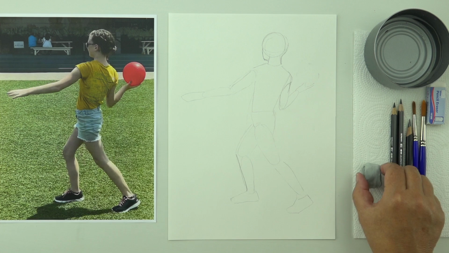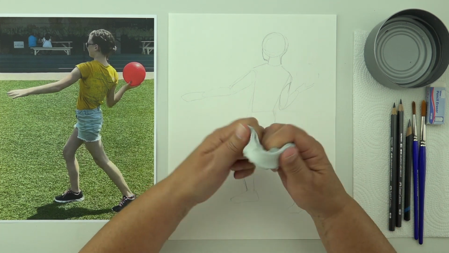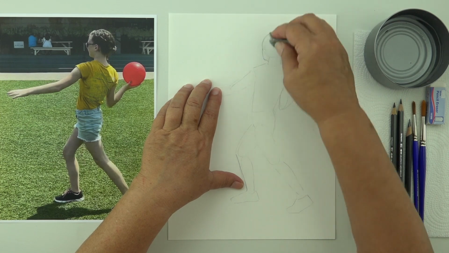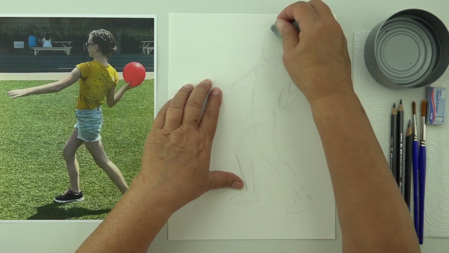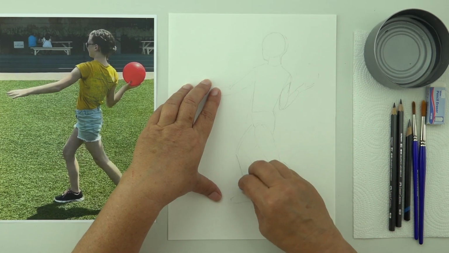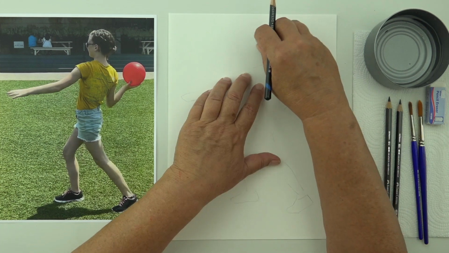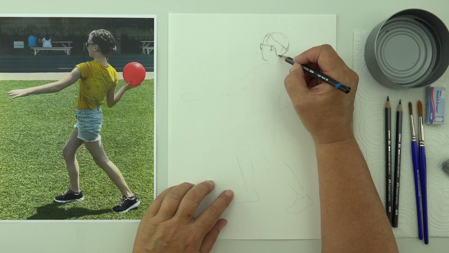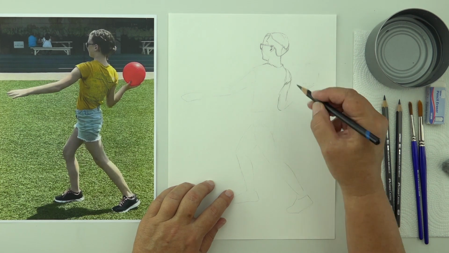To draw the figure with water-soluble pencils, lay down the initial 17 shapes with a regular graphite pencil. Lift the lines with a kneaded eraser as we did in the previous drawing. With the water-soluble pencil, use the shapes as a guide, while focusing on the details of the figure more closely.